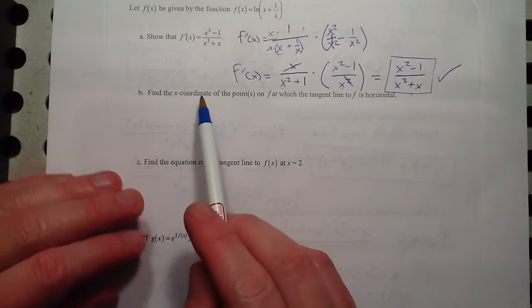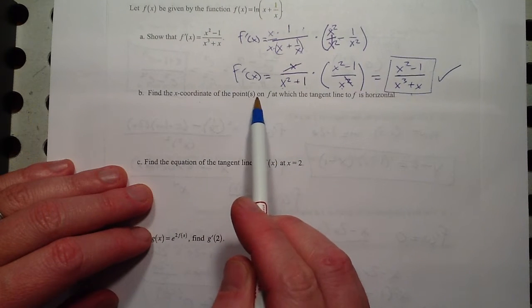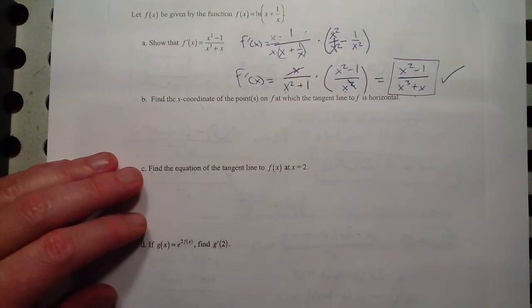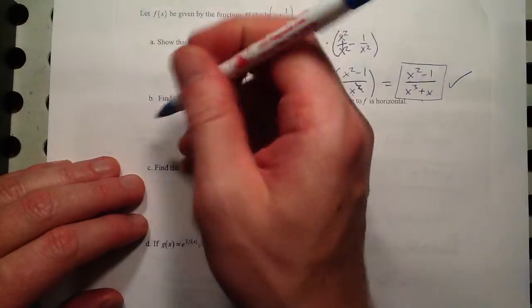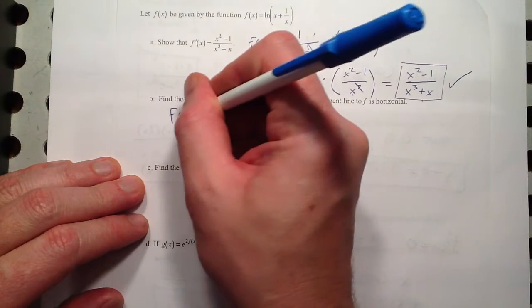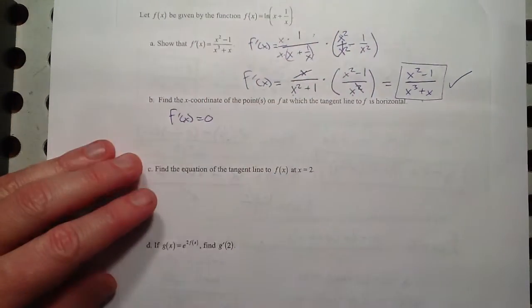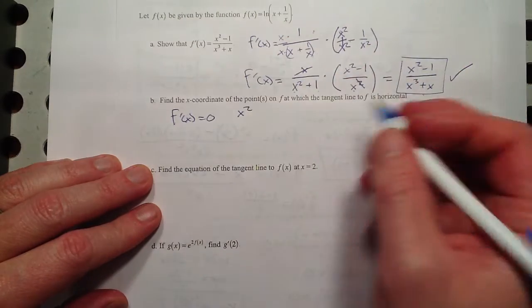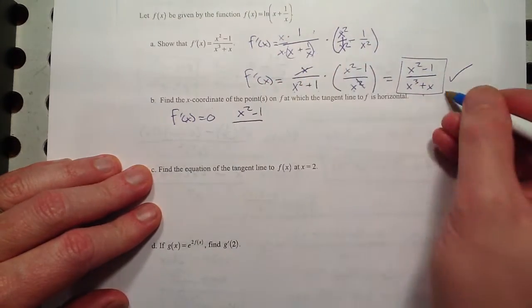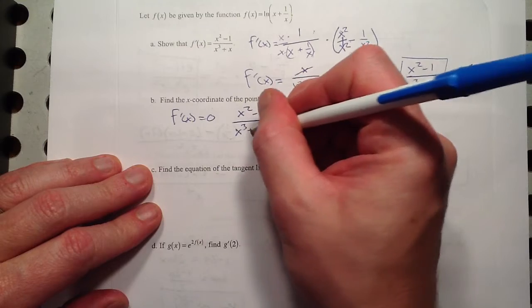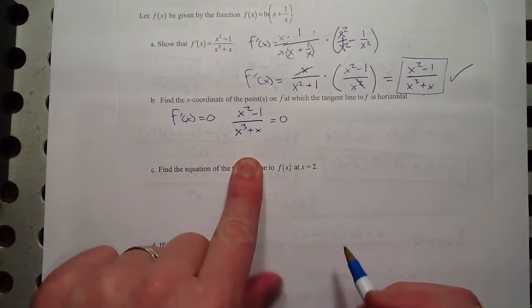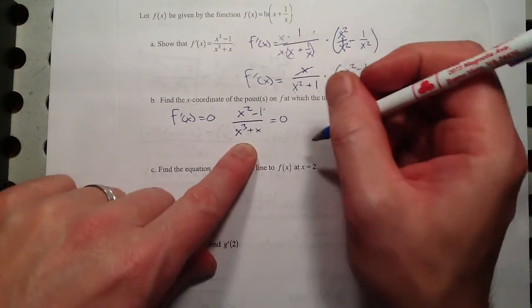Okay, find the x-coordinate of the point or points on f where the tangent line is horizontal. Well, we just talked about this, right? That means where f prime of x is equal to 0. And even if you failed part A, you already know, they told you what the derivative is, right? It's right here, so you just set that equal to 0. And that happens when the top is equal to 0.